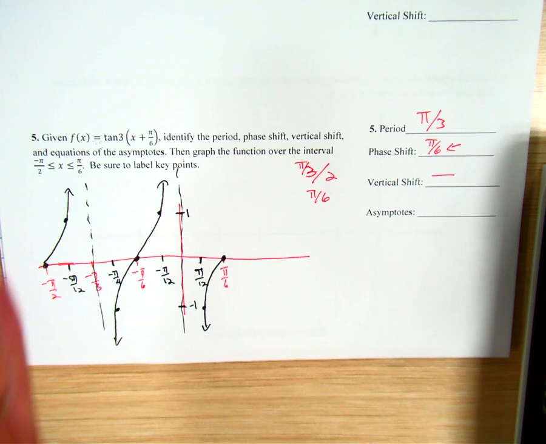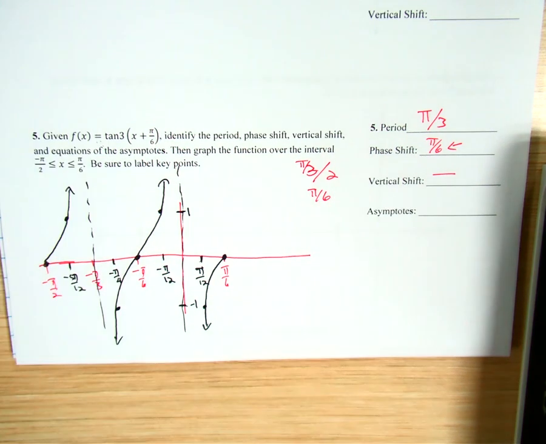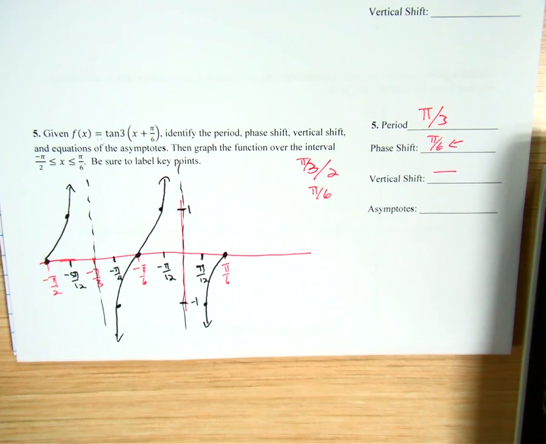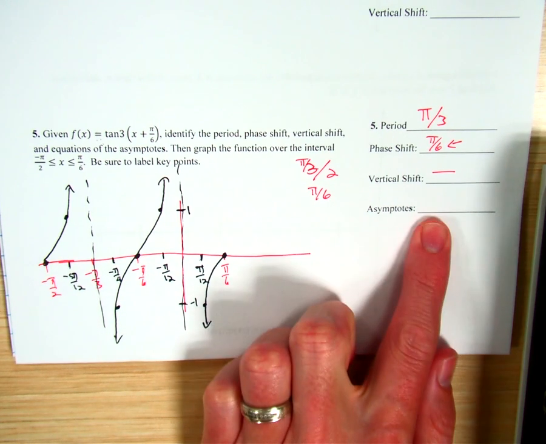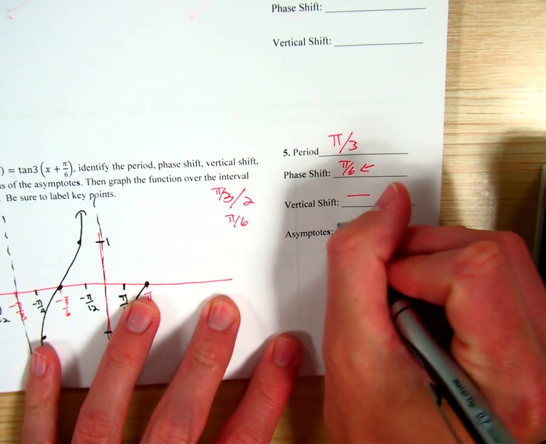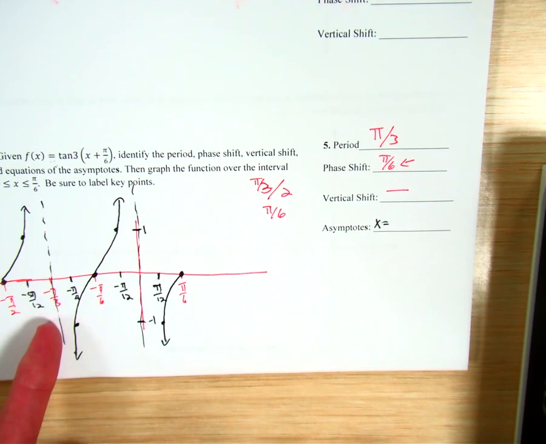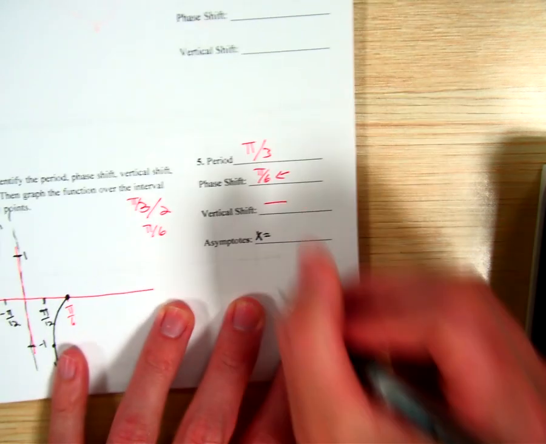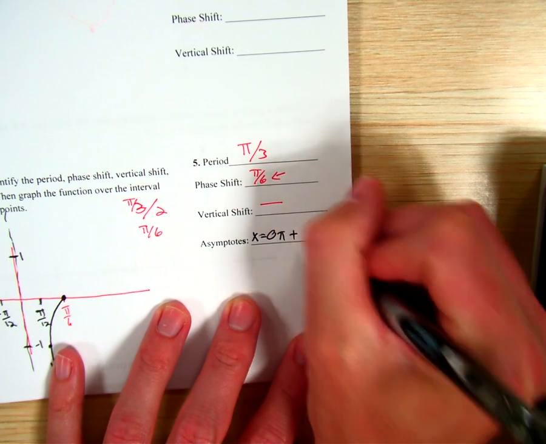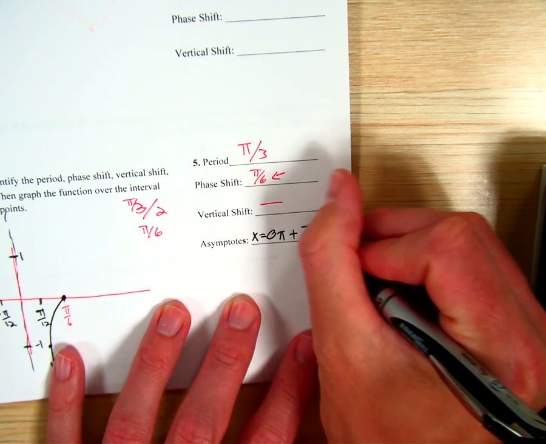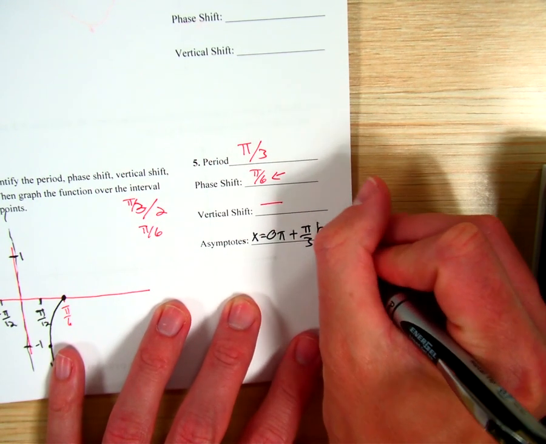Not my favorite setup. I like it to start and end with asymptotes so you get the whole thing in there. But this is how it was on the quiz. This is how it is on the review, so I'm going to guess that's how it is on the test. Asymptote lines, pretty easy. X equals, pick out one of your asymptotes that you can see, so either negative pi over 3 or 0, plus whatever the period is, pi over 3 with a k.